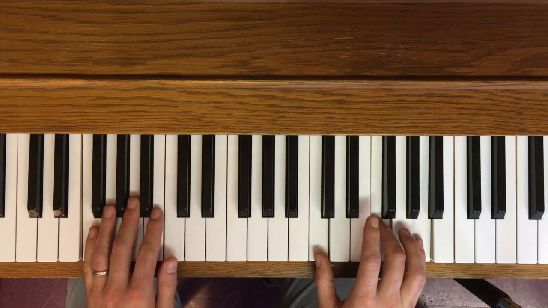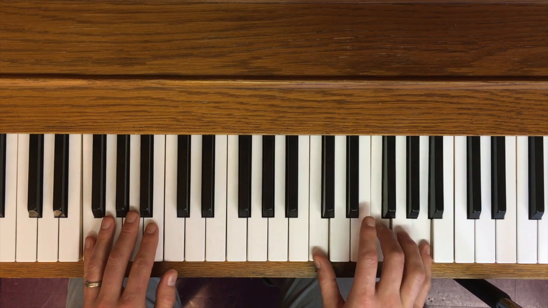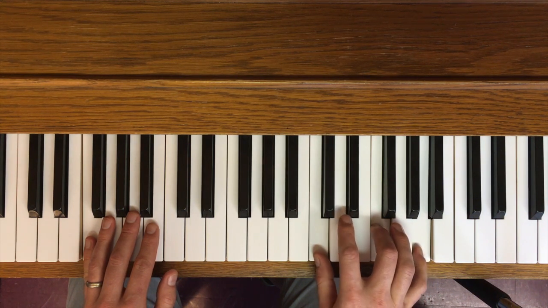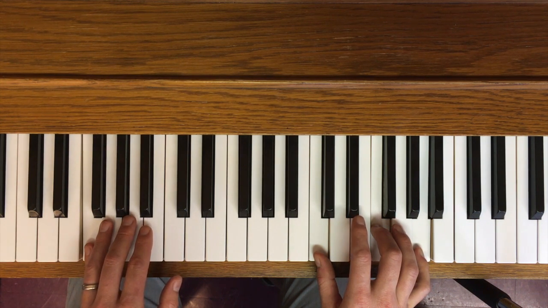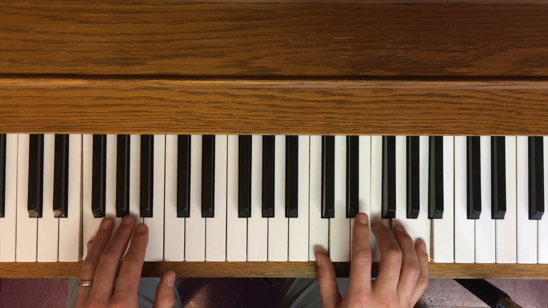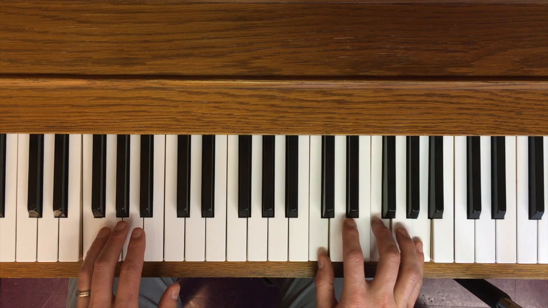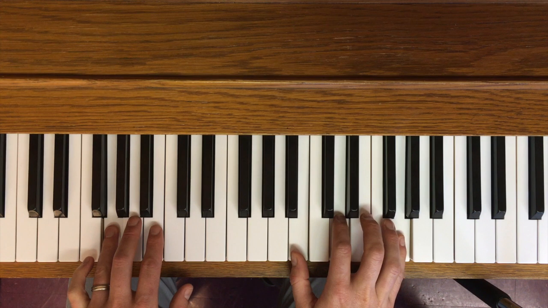So 1 to 4. Now, instead of moving everything in parallel from 4 to 5, what I'm going to do is take the notes in my right hand and move them down in contrary motion with the upwards motion of the left hand's bass note. And so that's going to avoid all the parallels. So I'm going to go from these F major notes to those G major notes, avoiding all the parallels by having the contrary motion between the hands.